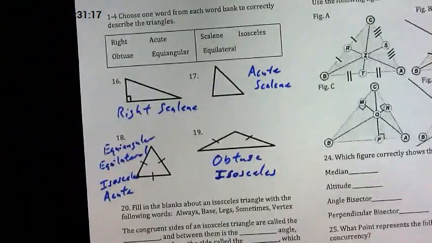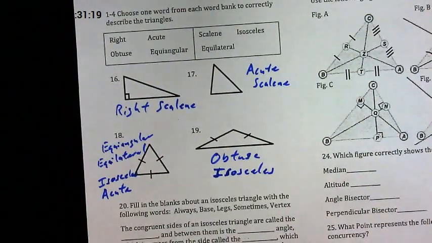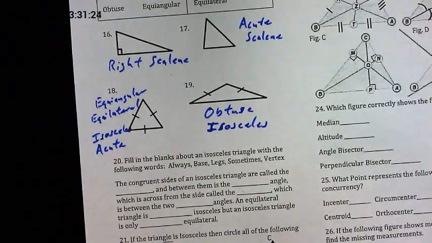Top angle is obtuse, and we have 2 sides marked as congruent, so isosceles. All right, fill in the blanks. Always, sometimes, base, legs, and vertex are the things that we're filling it in with.